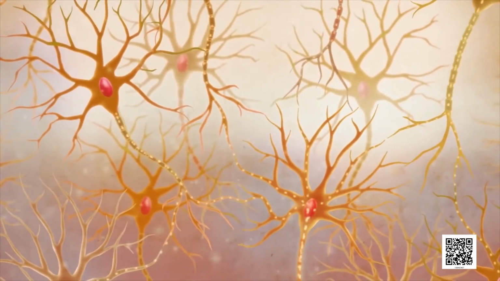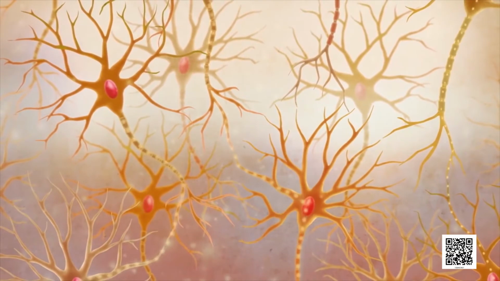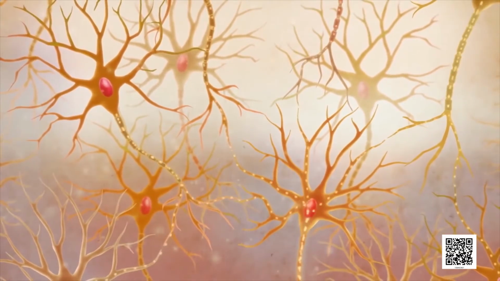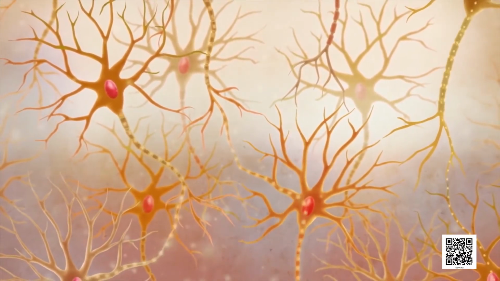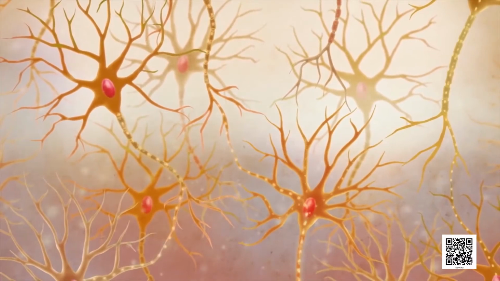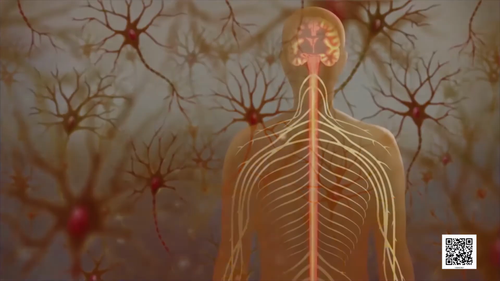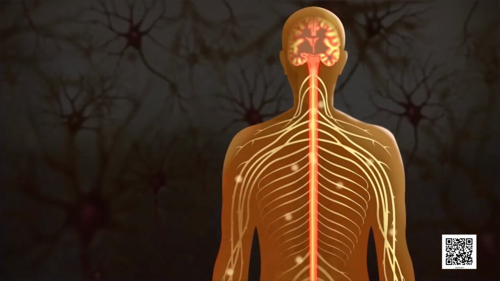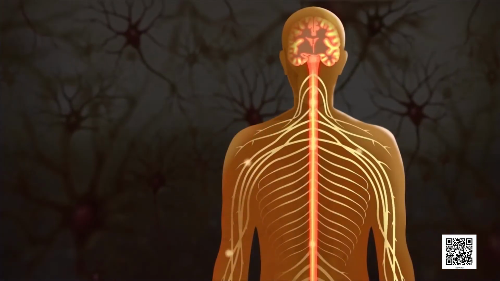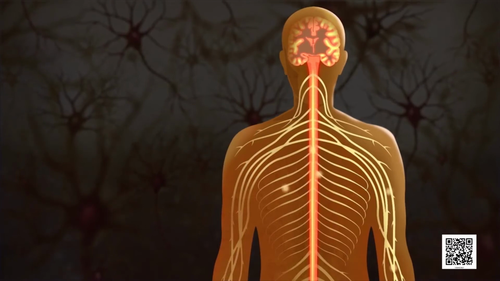Nervous tissue is made up of an organized network of nerve cells or neurons and is specialized for conducting information via electrical impulses from one part of the body to another. Let us now perform an activity.